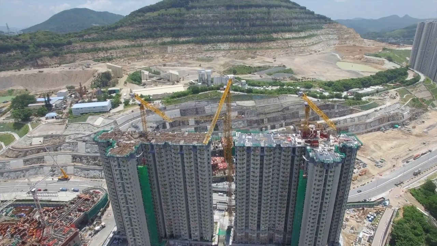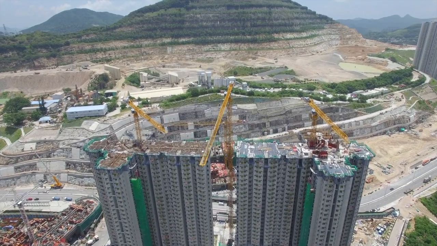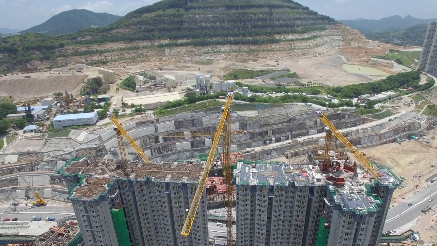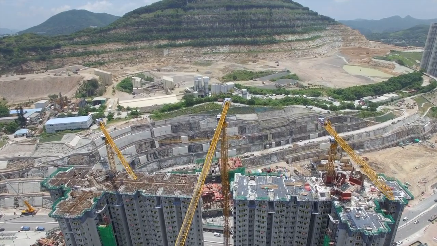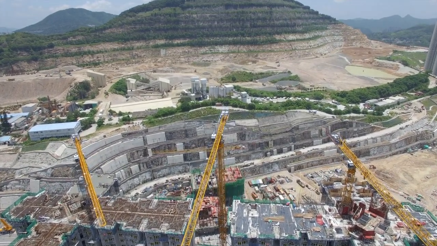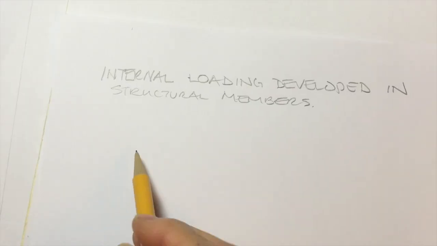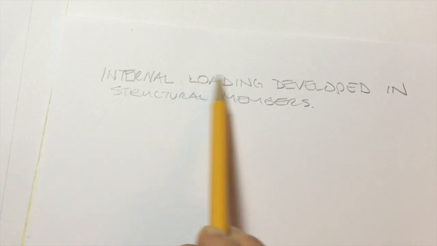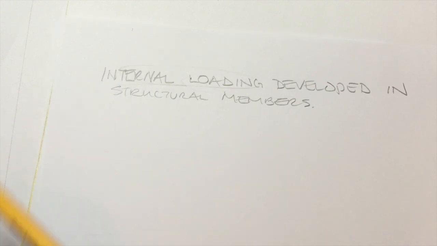Internal loading developed in structural members. Now, as engineers, mechanical as well as civil, it's very important that when we're designing structures, it doesn't exceed the operating limit. So it's very important to be able to understand what's happening within the material, these internal loadings.